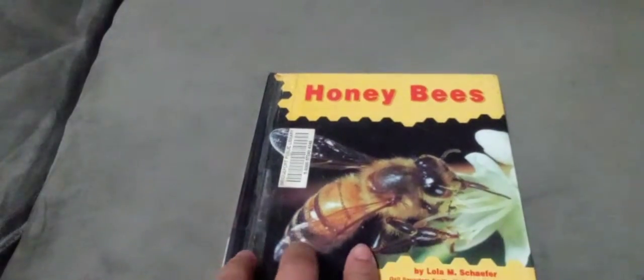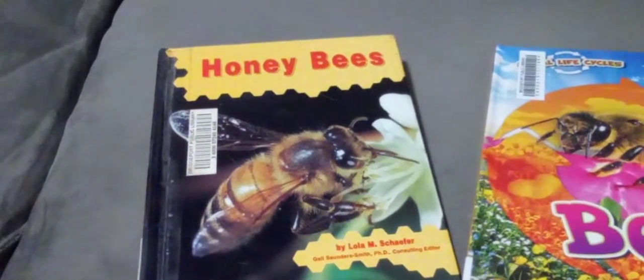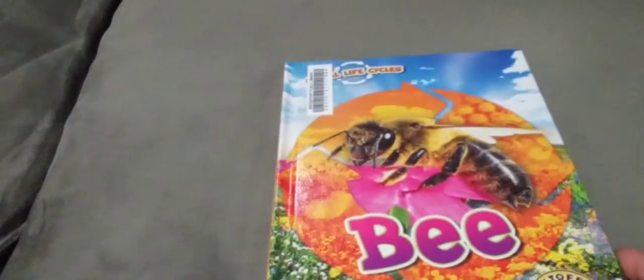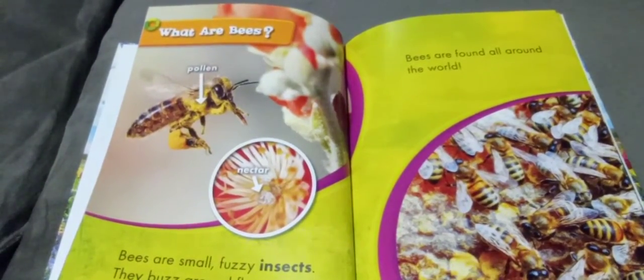The end. Now you know a lot about honey bees, right? When you see one, stay away from it. Try not to bother them because they're just doing their job, okay? They're pollinating the flowers. Our next book is called The Life Cycle of Bees, Animal Life Cycles by Rebecca Sabelko. Now, when you go back to school, you're going to tell your friends about what you learned today, right?